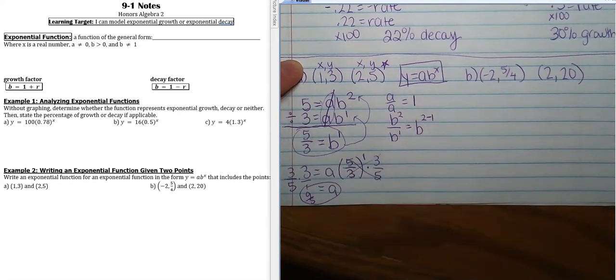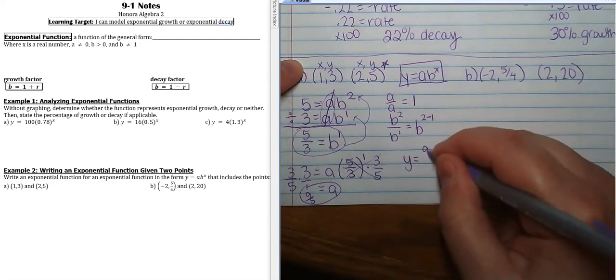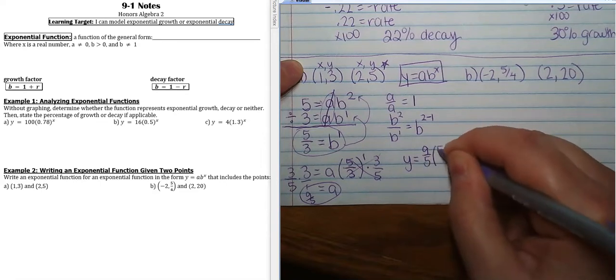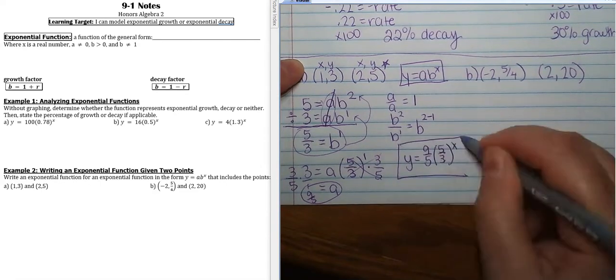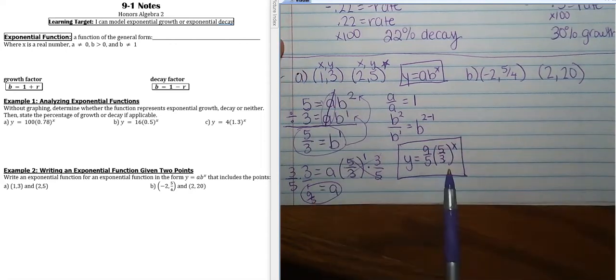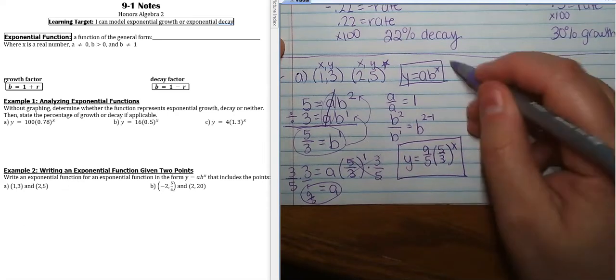Now, what I want to look for is the actual answer, which is this format, an exponential model that goes through both of those. A would be 9/5, B would be 5/3, and then to the x. And you guys can plug both of those points back in if you'd like to check. If you want to plug in the 1 for the x, that should simplify to be 3. If you want to plug in 2 for the x, that should simplify to be 5.